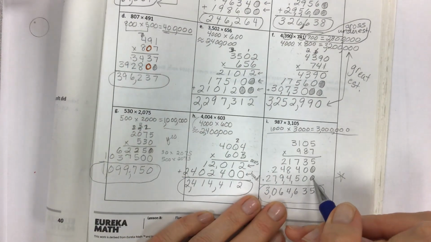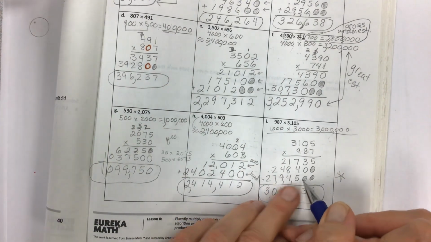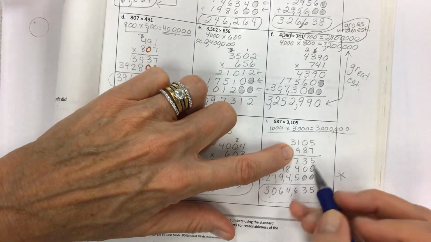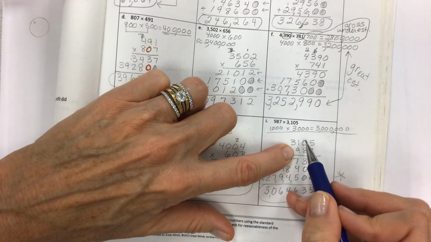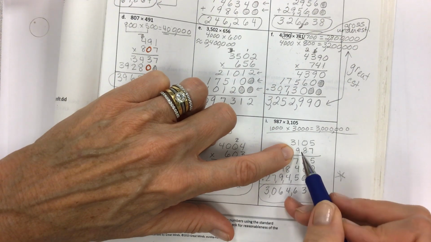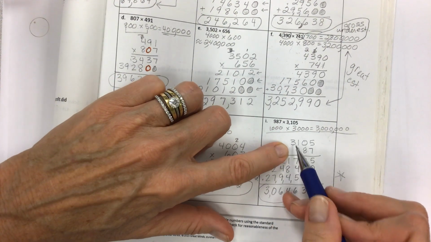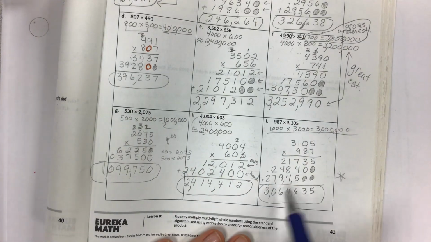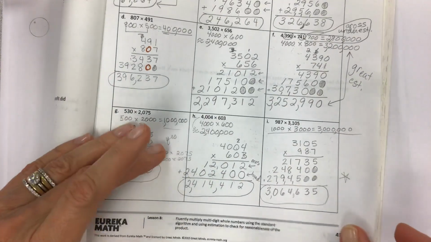This is the ones place. Hold that. This is the tens place. So you've got to bump your next partial product over. 9 times 5 is 45. The 5 goes down, the 4 goes up, but it just falls right down. 9 times 1 is 9. 9 times 3 is 27. And then you add up and you have your final answer compared to your estimate, and it's lovely.